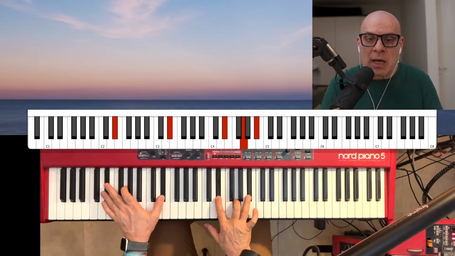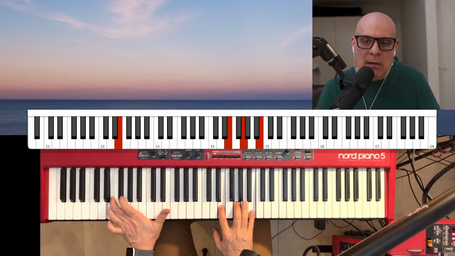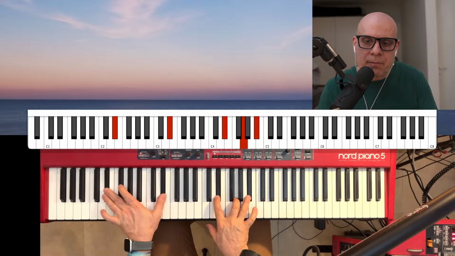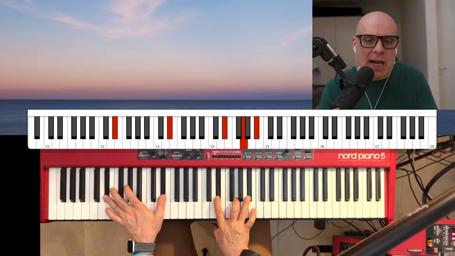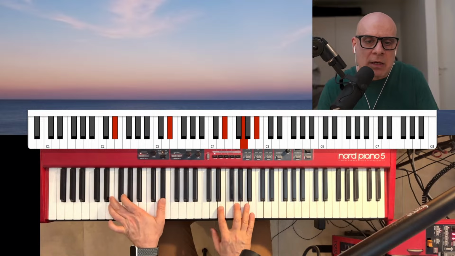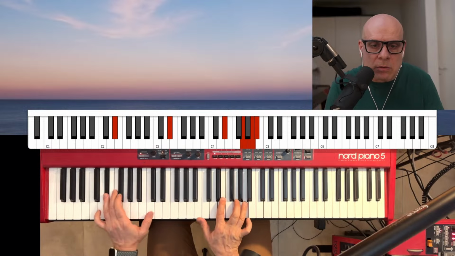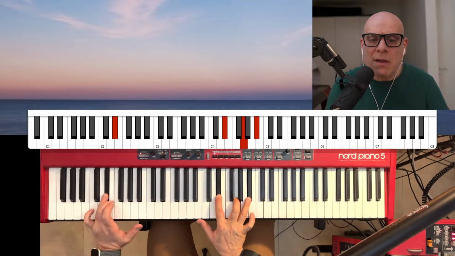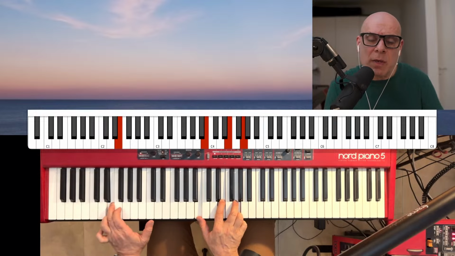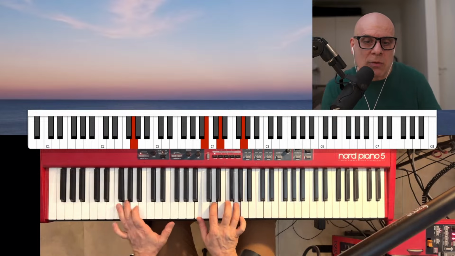Of course, to make it sound interesting, I didn't go from E flat to E minor this way. I had to make it more musical, and to G and to C.